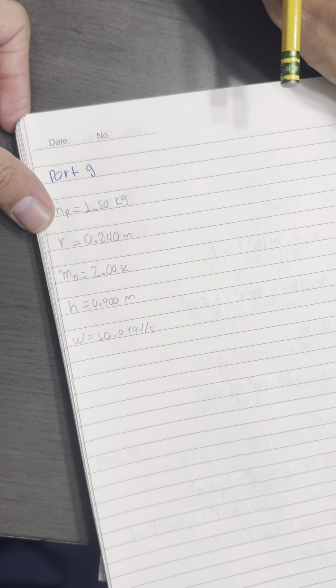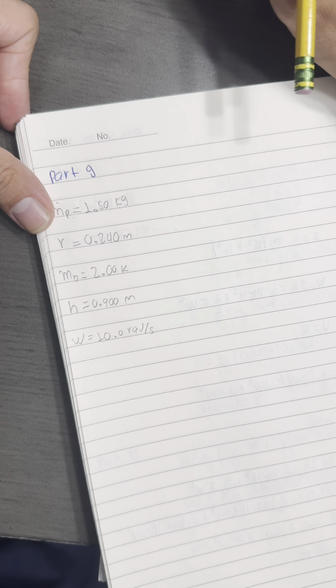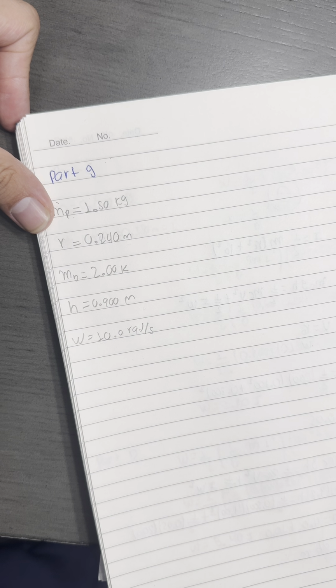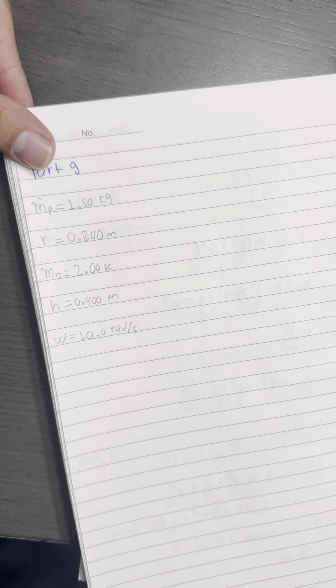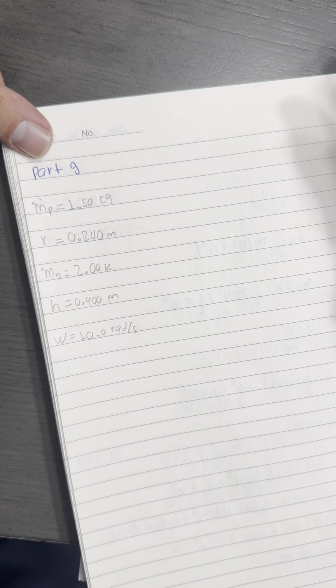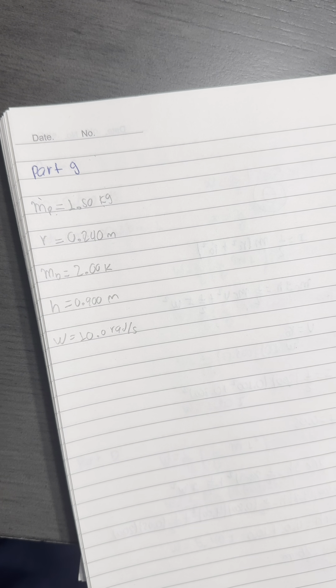Now we're going to use the energy conservation formula, but we are going to add the friction.